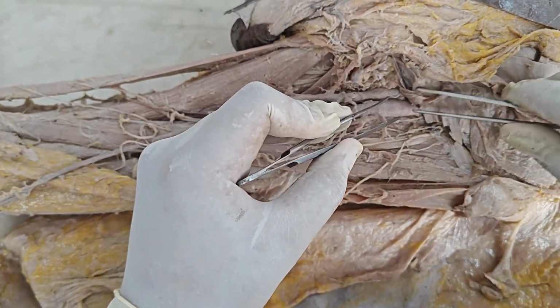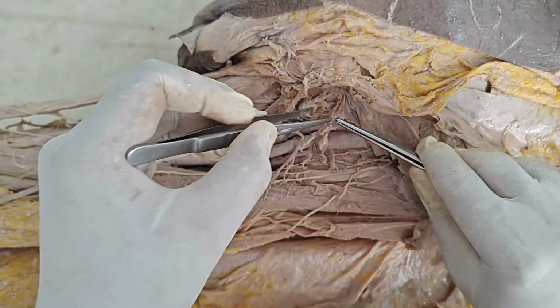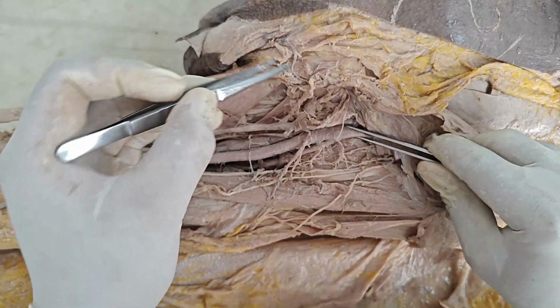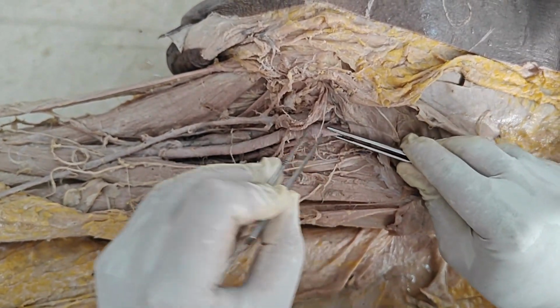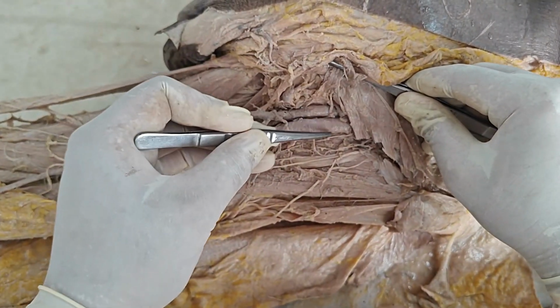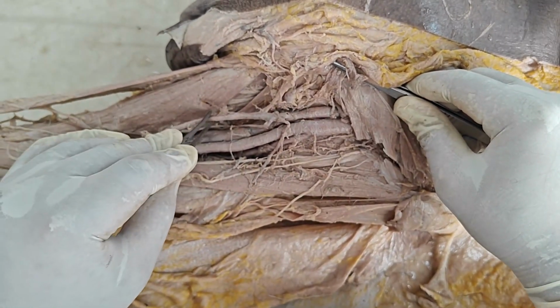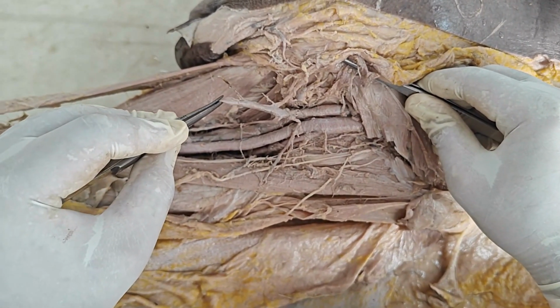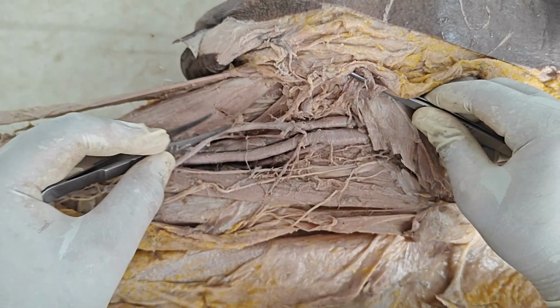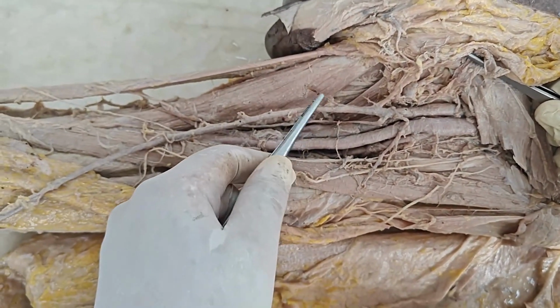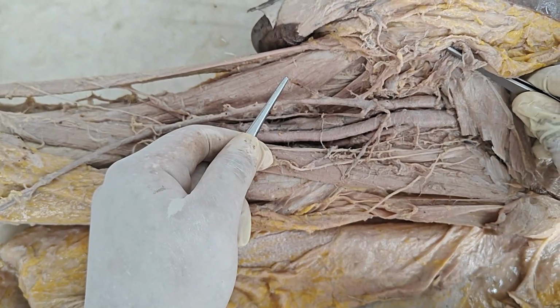This is the femoral sheath, whose anterior surface is formed by the fascia transversalis, and posteriorly it is formed by the fascia iliaca, and it encloses the femoral vessels. This is the femoral artery, this is the femoral vein, and you can see the great saphenous vein opening into the femoral vein. And the great saphenous vein has other tributaries, anteromedial tributaries.